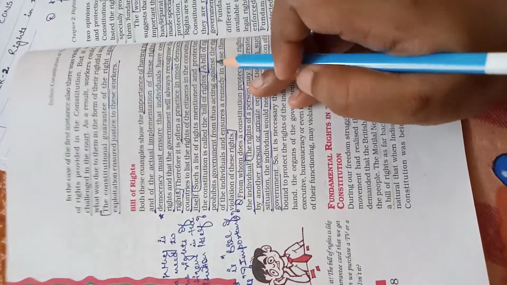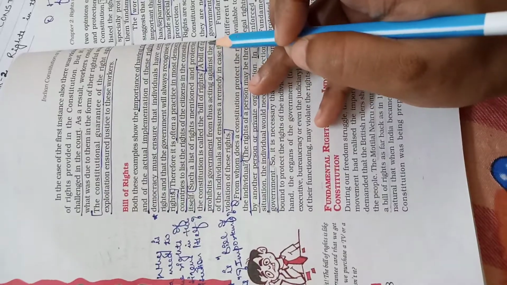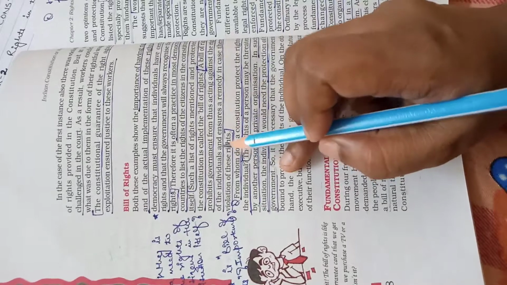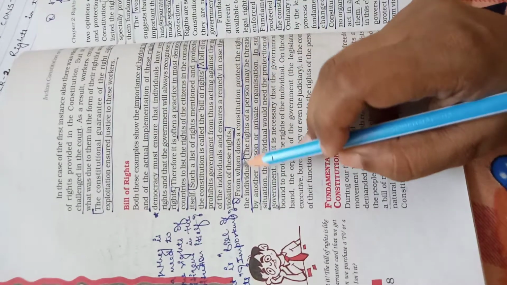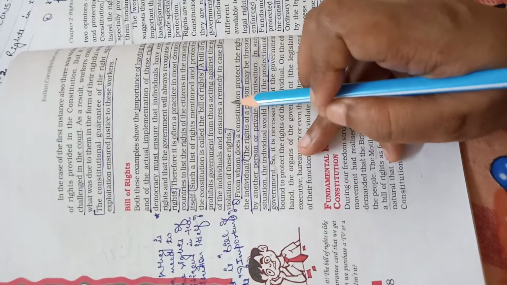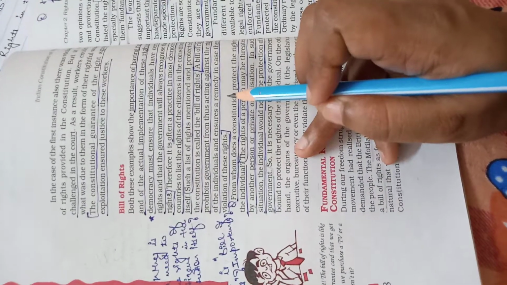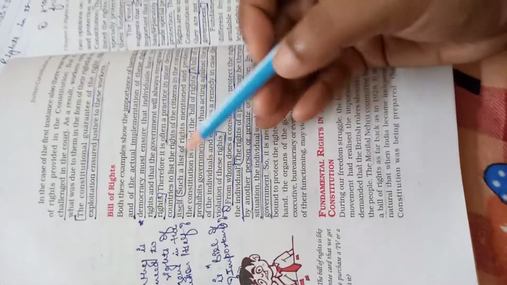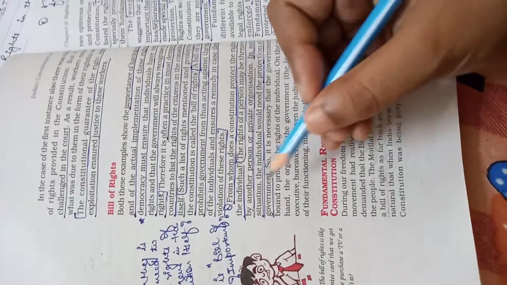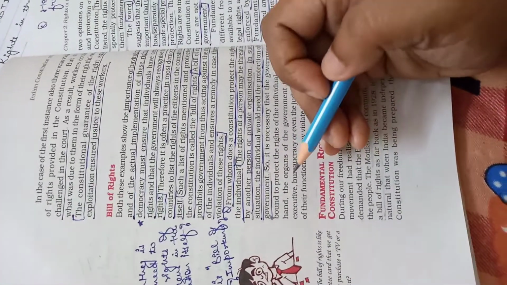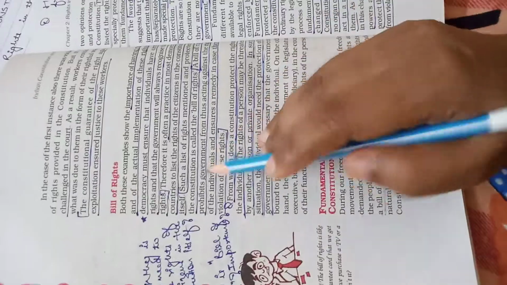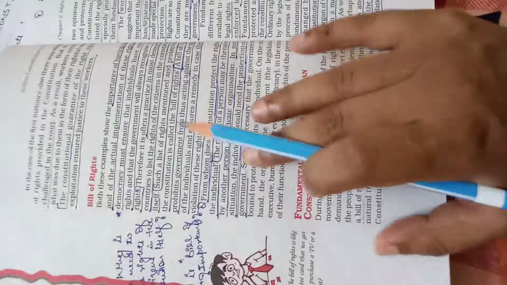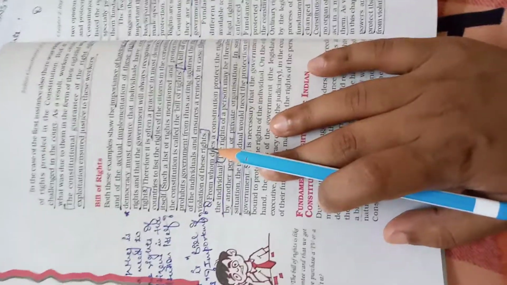A Bill of Rights prohibits the government from acting against the rights of the individual and ensures a remedy in the case of violation of these rights. So what does a Bill of Rights actually do, and how is it important? Whenever a government is trying to prohibit, that means stop, or violate your rights, the Bill of Rights in the constitution will help you to seek justice, and it will make sure that your rights are not violated.